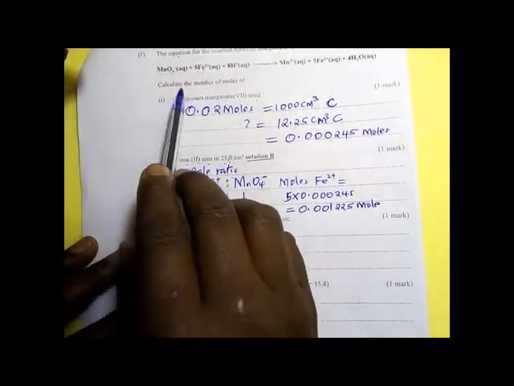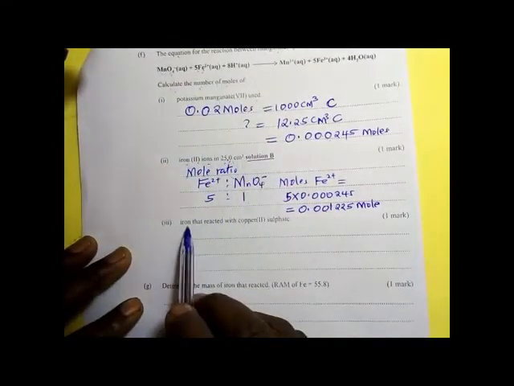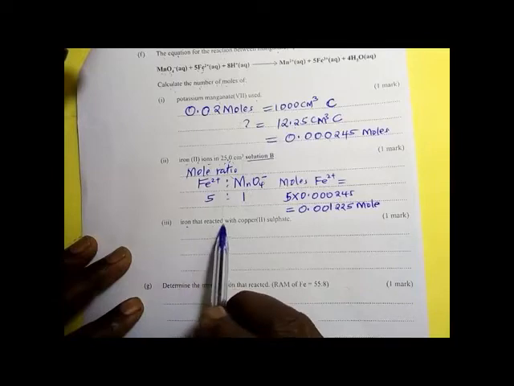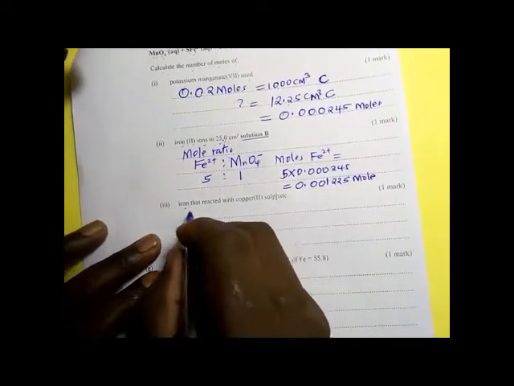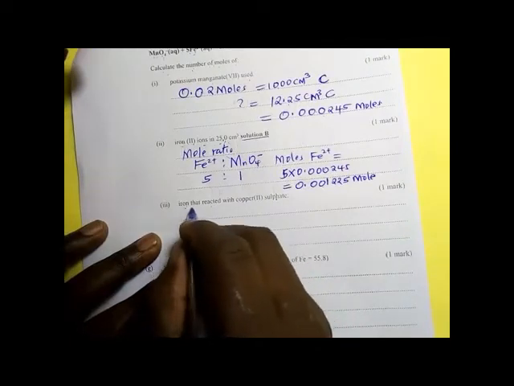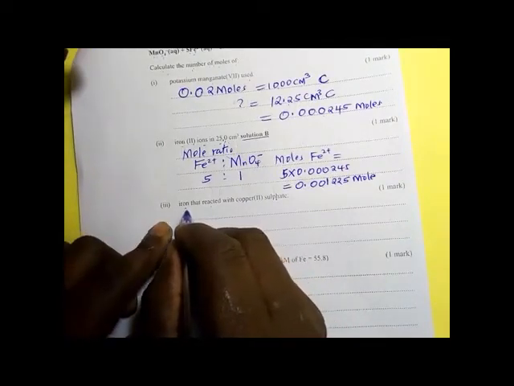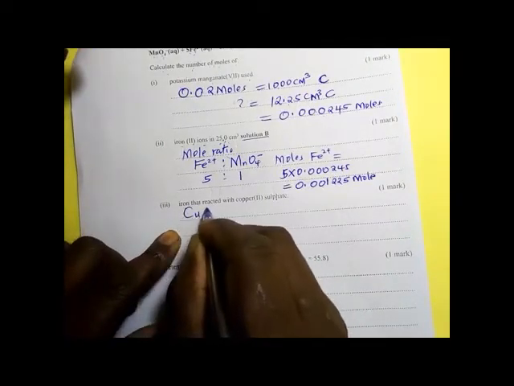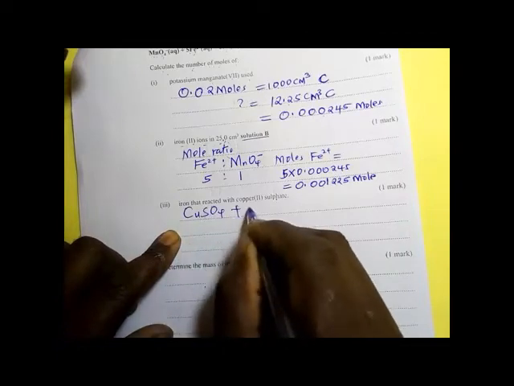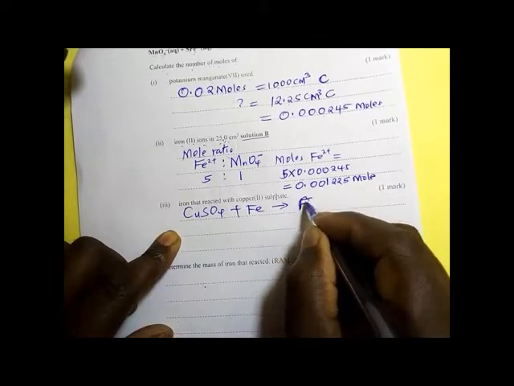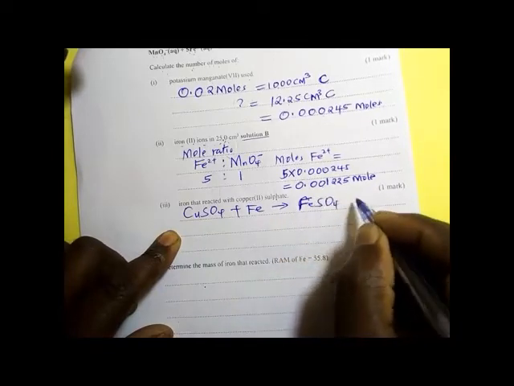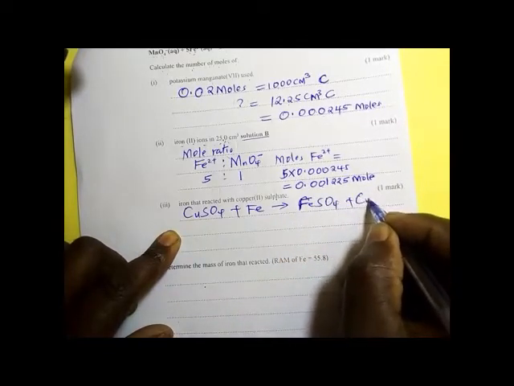Now the next, we calculate the number of moles of iron that reacted with copper 2 sulfate. I have already showed you the reaction that took place. The initial reaction is that copper 2 sulfate was displaced by iron to form iron 2 sulfate plus copper.